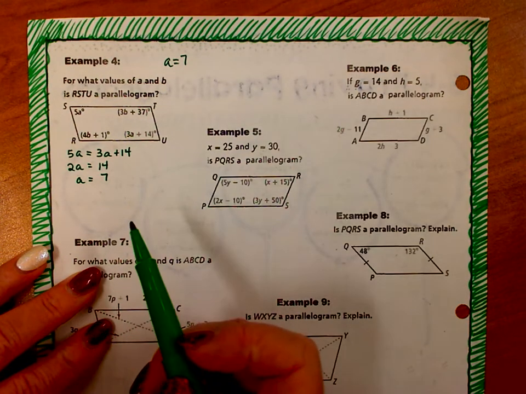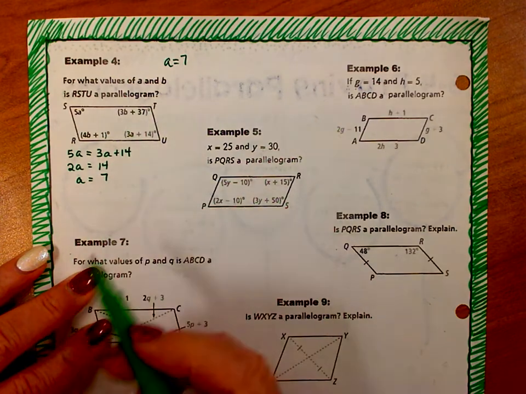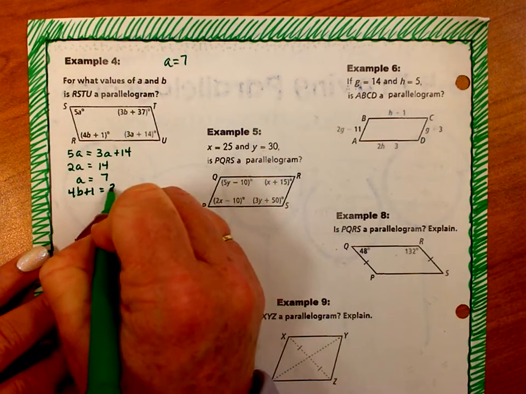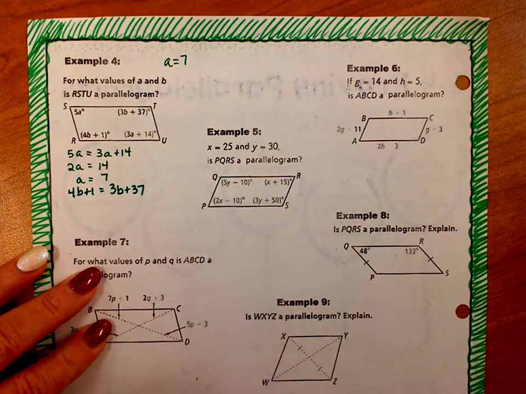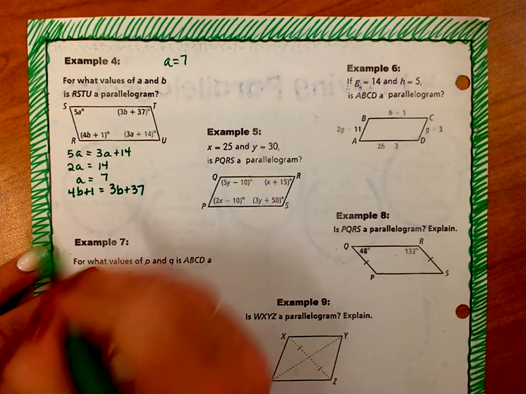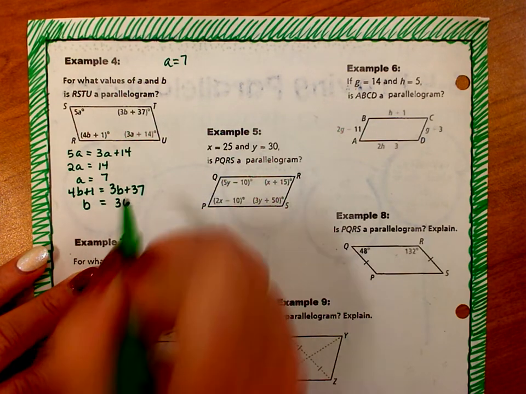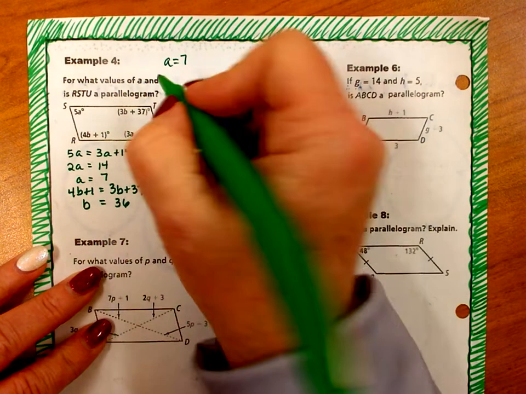Okay, in order to find b, we're going to set these two angles equal to each other. So 4b plus 1 is equal to 3b plus 37. So we're going to subtract 3b from both sides, and we're going to subtract 1 from both sides. So b is going to be equal to 36.